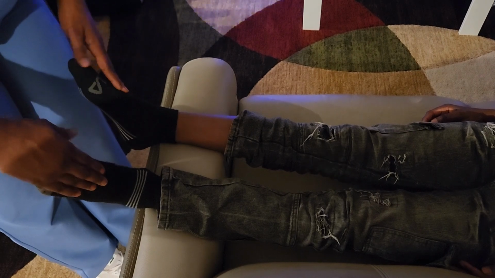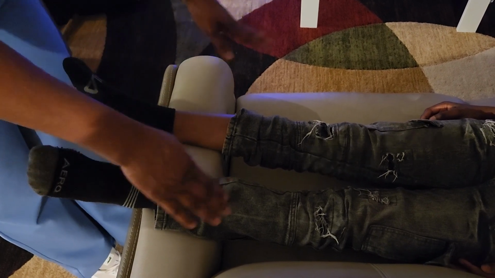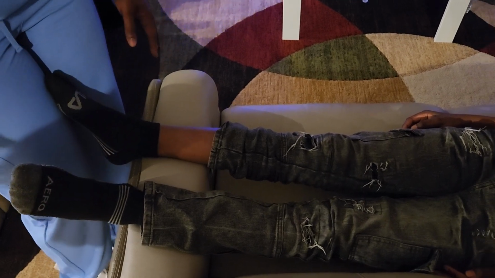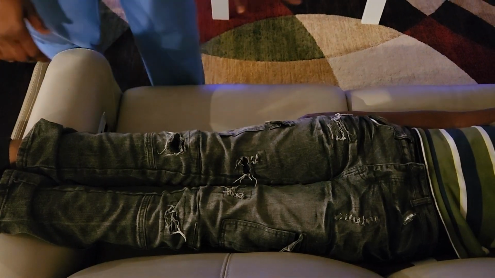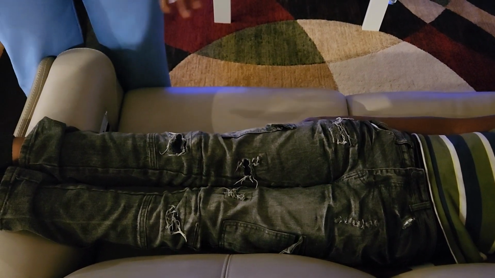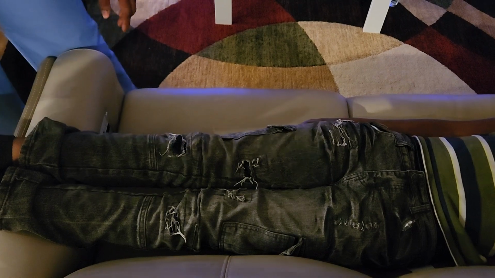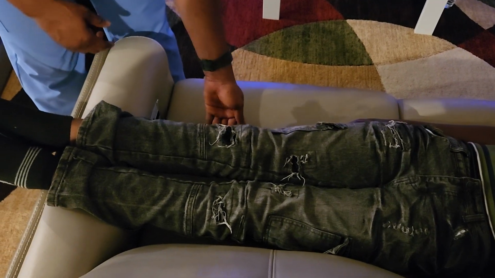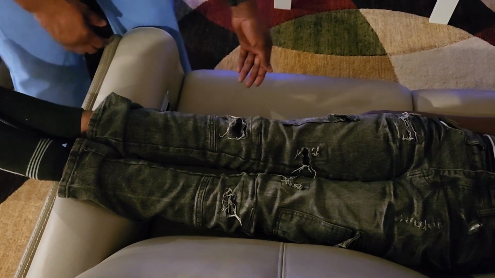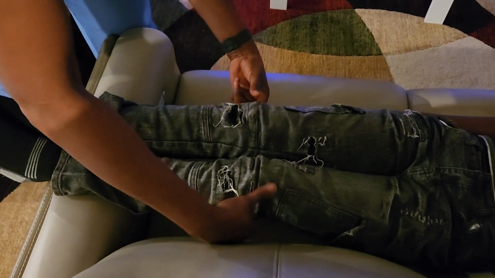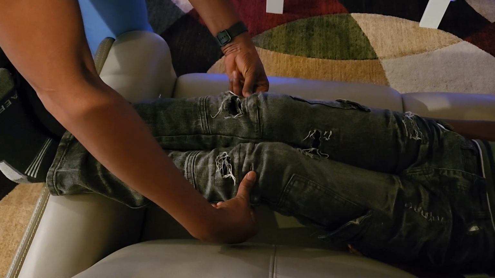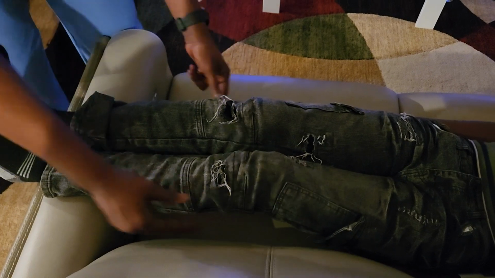I'm gonna check Mr. Alvin's pulse on the lower extremities. I'm gonna go ahead and check the pulse on the lower extremities of my patient. I'm gonna start with the one at the back of the knee, which is the popliteal. That's +2 bounding.